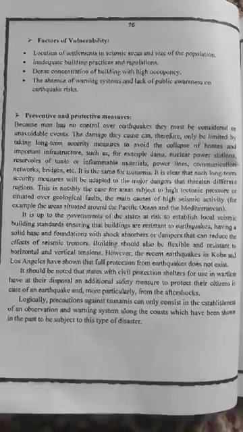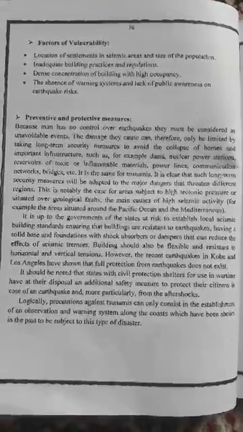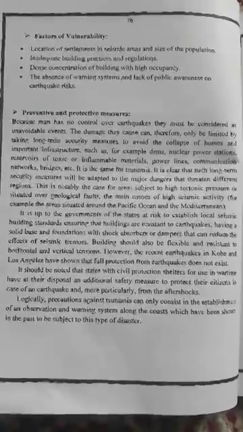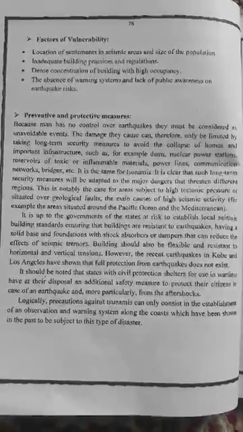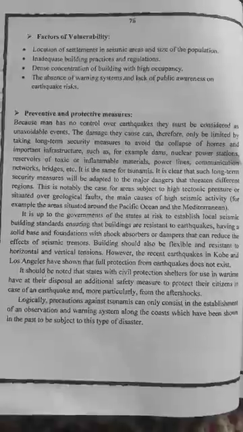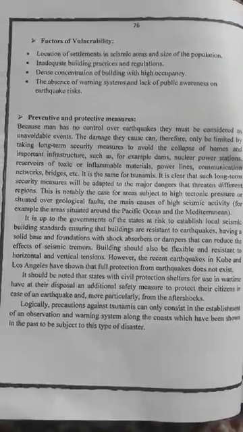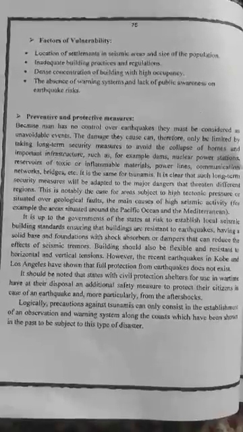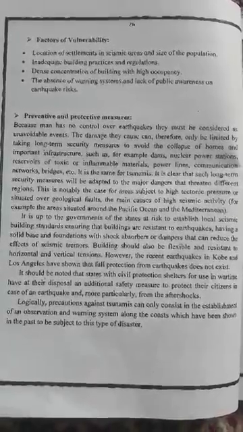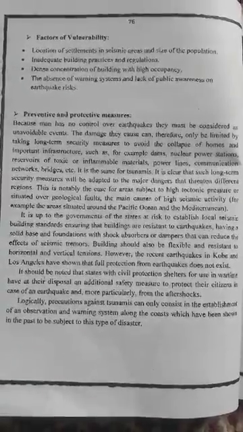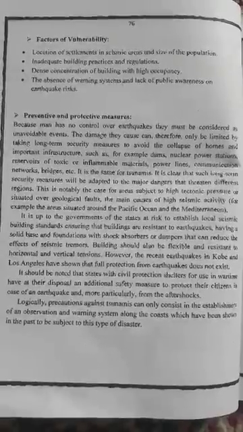Scientifically, there may be a warning system, which will in advance to some extent warn the people what type of zone you are living in. Is it a seismic zone 1, 2 or 3? What are the chances of occurrence of earthquakes? If the earthquakes happen of any magnitude, how are you going to protect yourself, your life and your property?